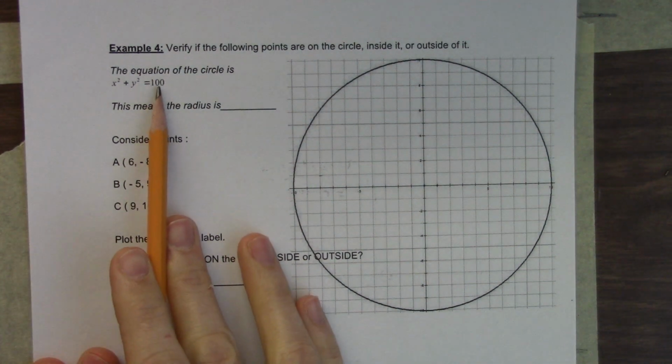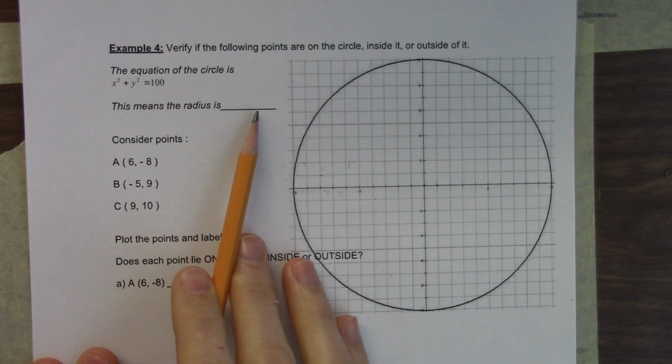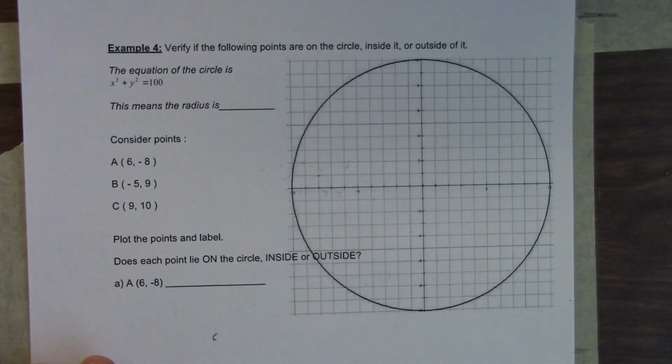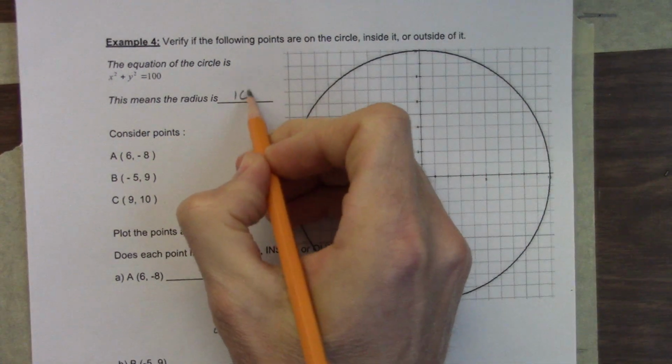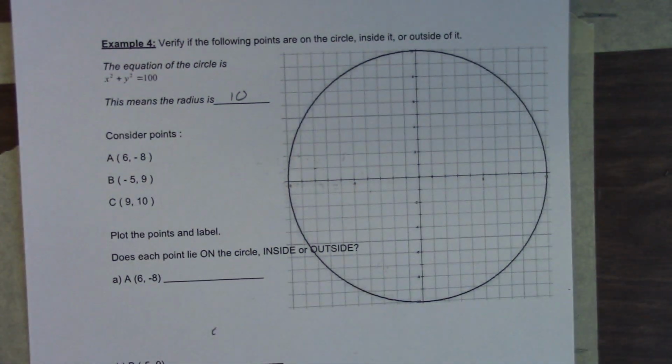R squared is 100, right, Stefan? So what is R? Root 100? Yeah, root 100. What's that? Good. Okay, so we know the radius is 10.